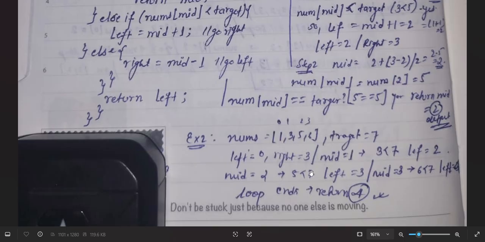5 is less than 7. Then again we are moving to the next. Now updating our left element. So 3. Now again the left element is 3 and mid equals 3, and that is 6. 6 is also less than 7. So by the ending of the loop, we place the target element 7. So that target element index is 4.